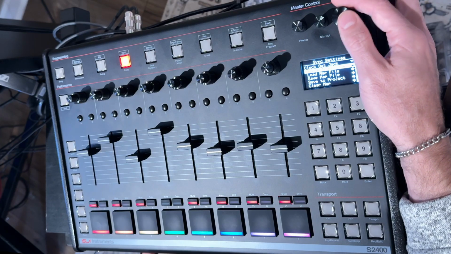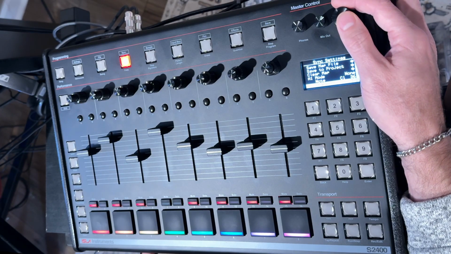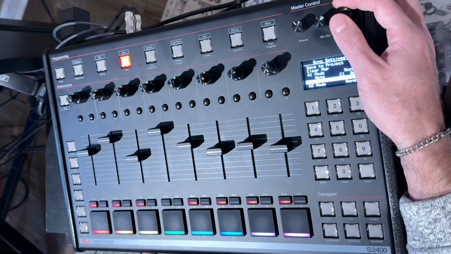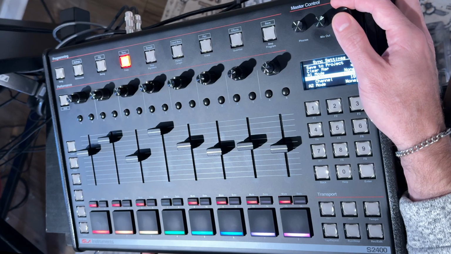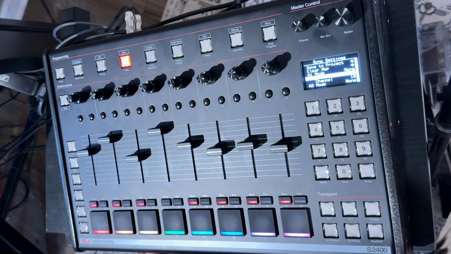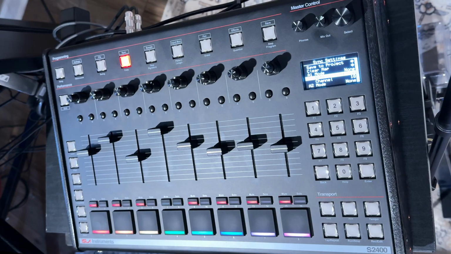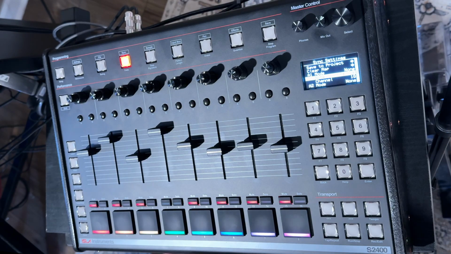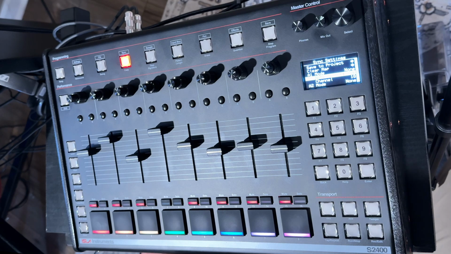Go to A1, select the MIDI note channel, and C1. So I'm going to go over here to the Octatrack, and I'm going to select C1. And right now, it's not working. I'm actually playing it right now.